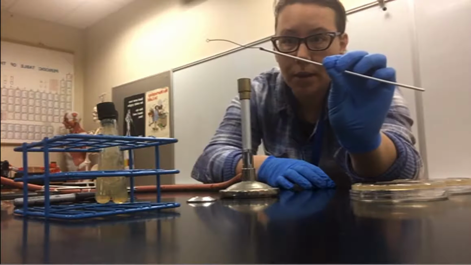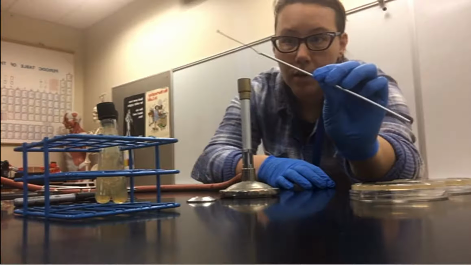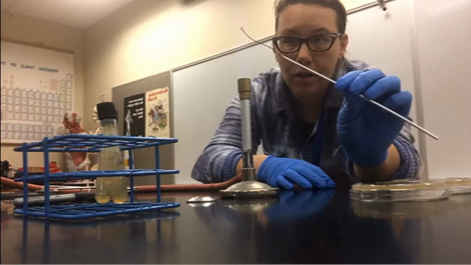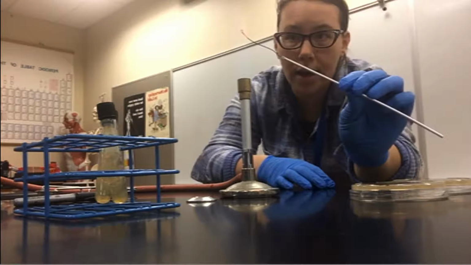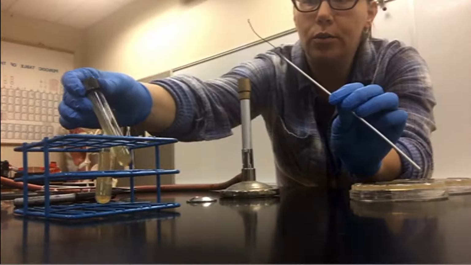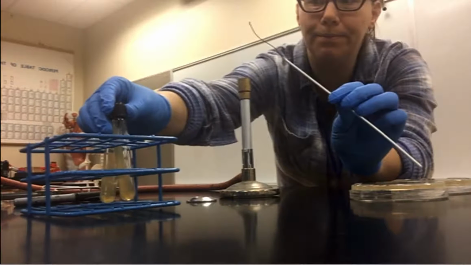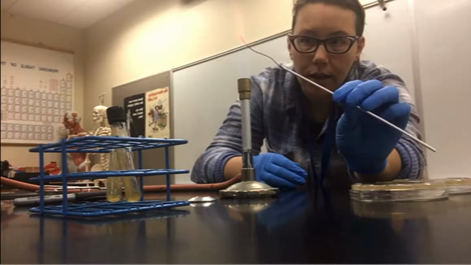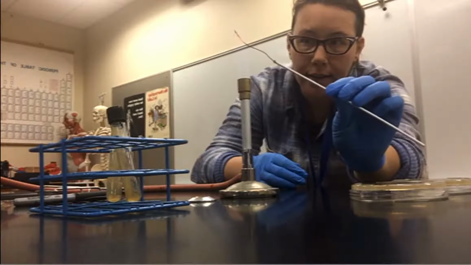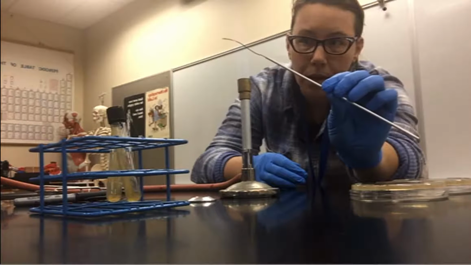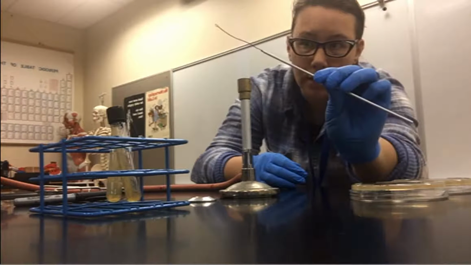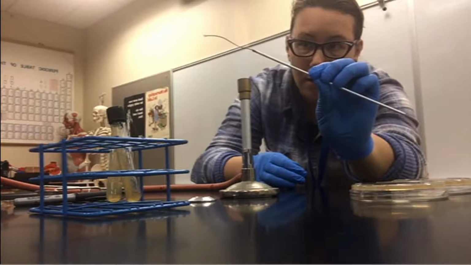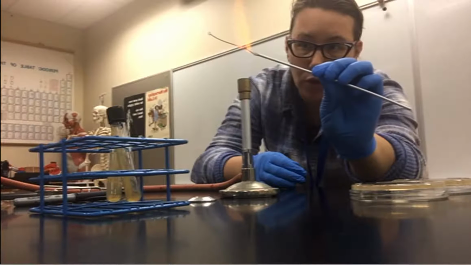So I'm just getting my loop nice and hot. You're going to be using E. coli and a new one to you called S. epidermidis. E. coli is your gram negative and the S. epi is your gram positive. The point of these two labs is to identify whether bacteria is gram positive or gram negative.